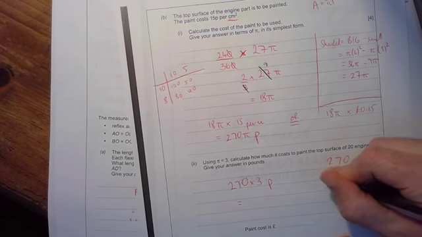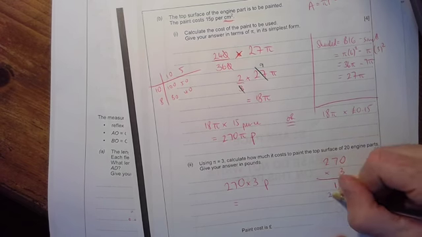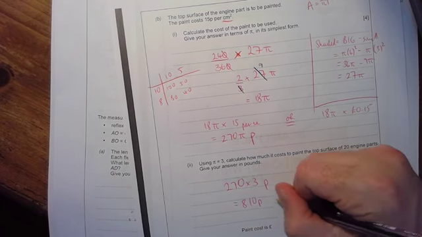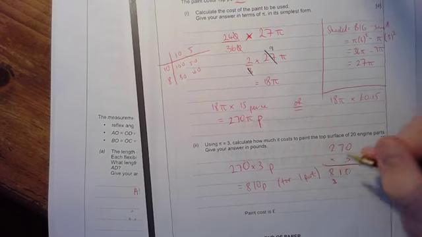So that's making me do loads of these, isn't it? 0 times by 3 is 0, 7 times by 3 is 21. 2 times by 3 is 6, add the 2 there is 8. So we know it costs 810p for one part, and they want it for 20 parts.